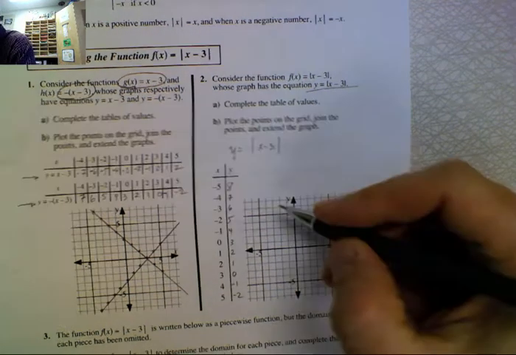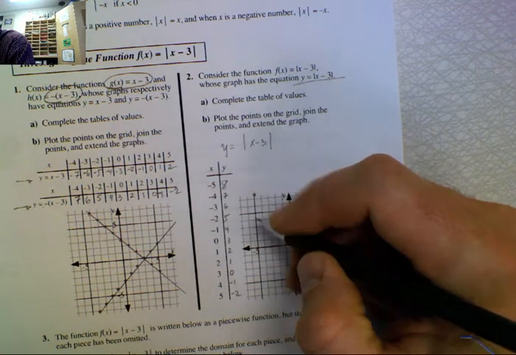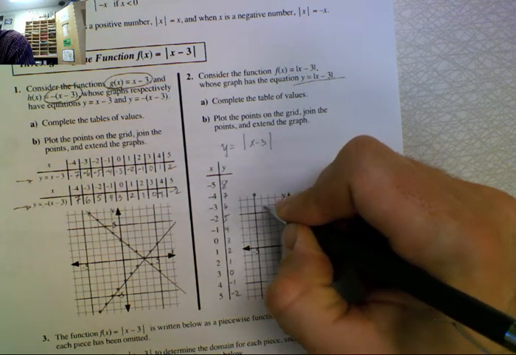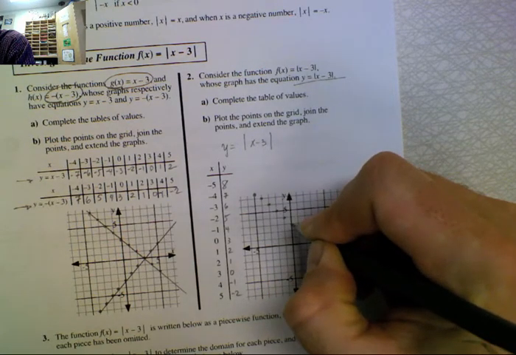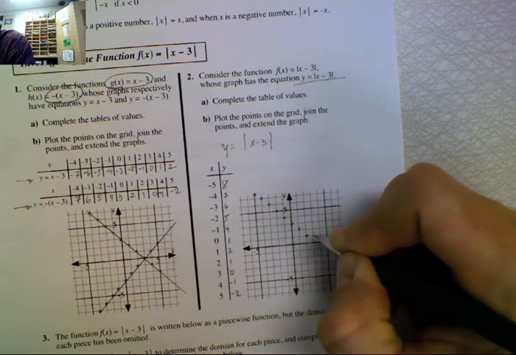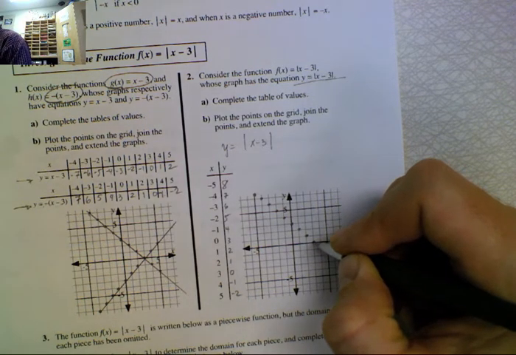Okay, so negative 5 and 8, negative 4 and 7, 6, 5, 4, 3, 2, 1, 0. Hold on.